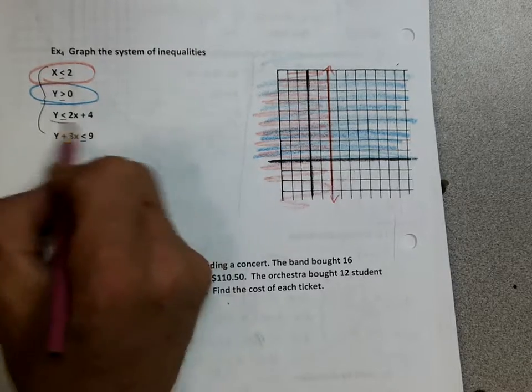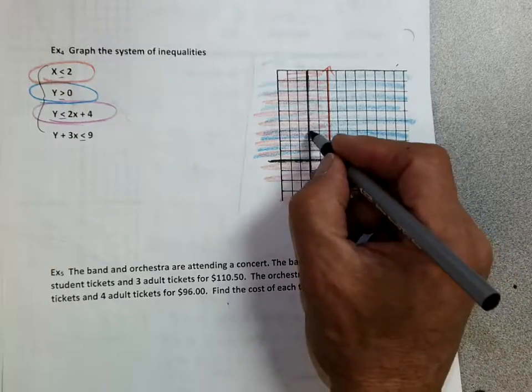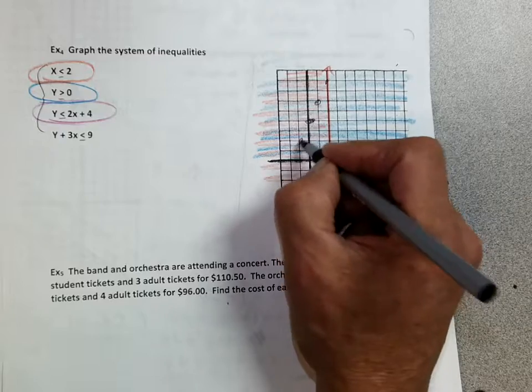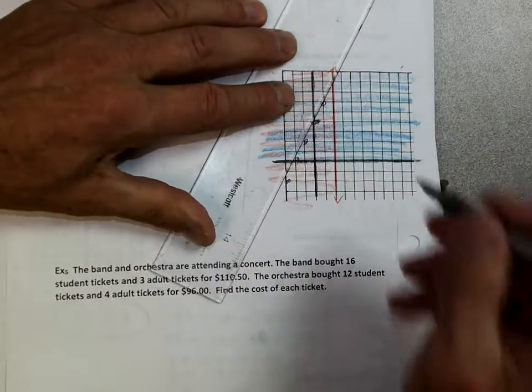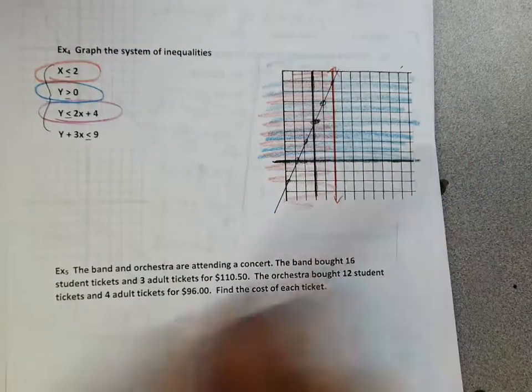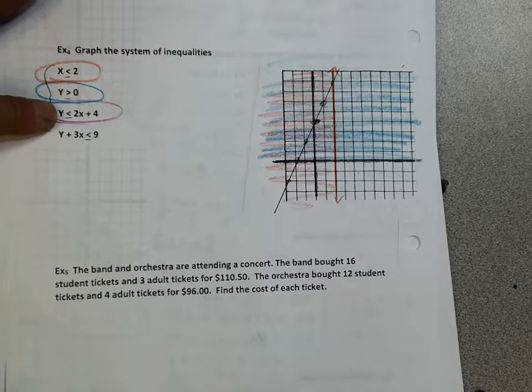Good. Okay, let's do this in fuchsia. Start at 4, right? Let's see. 1, 2, 3, 4. And I'm going to go up 2 over 1. Right? But I'll do it in fuchsia. I'll graph the line, then I'll do it in fuchsia. Okay, there's that one. Okay. And I'll shade less, and so I'm going to shade below fuchsia.